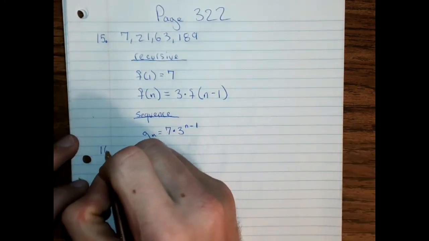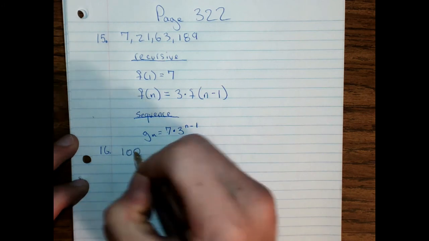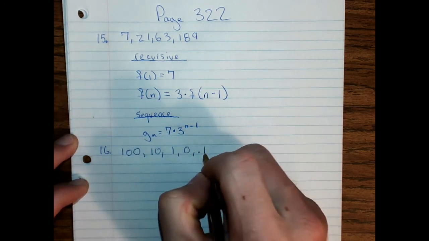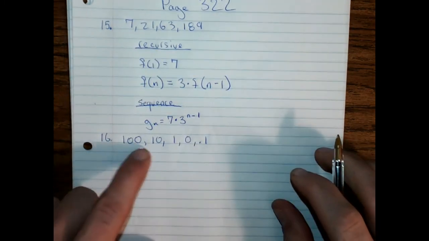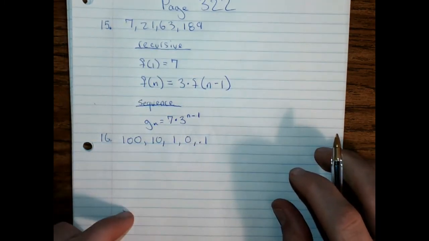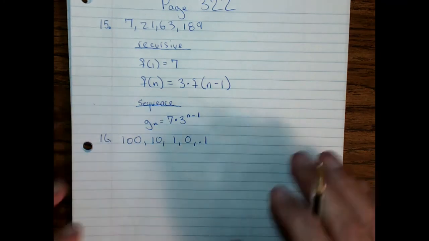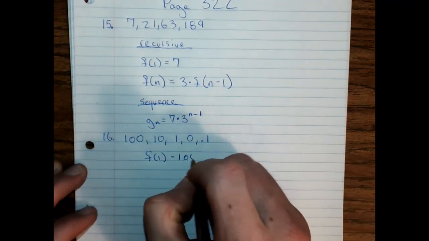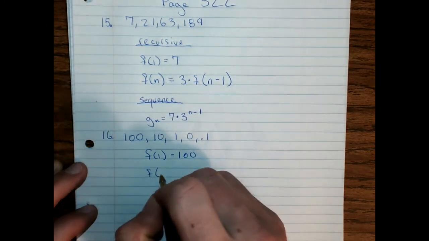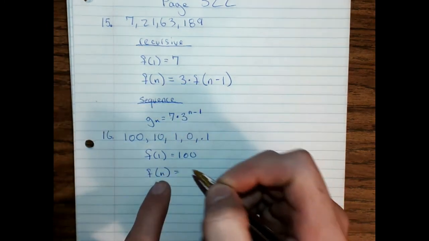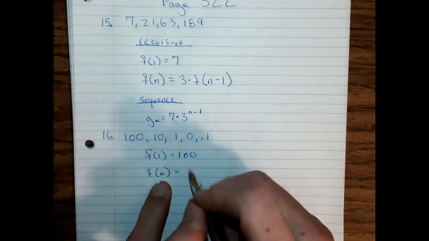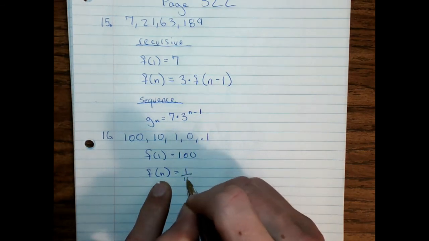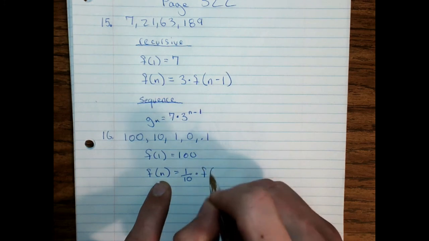So for 16, pretty easy. You've got 100, 10, 1, and then 0.1. It looks like we're dividing by 10 each time, which means we're multiplying by 1/10. So our recursive f of 1 is the first term, 100, and the second part of the recursive is our common ratio, 1/10 times this.